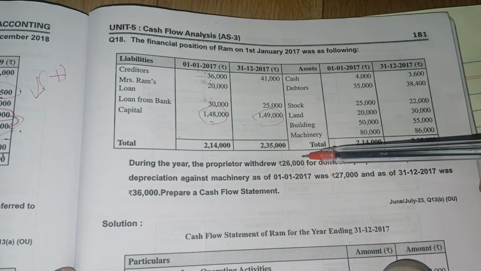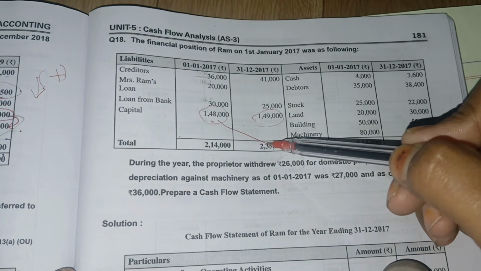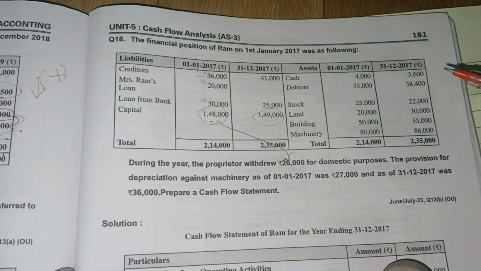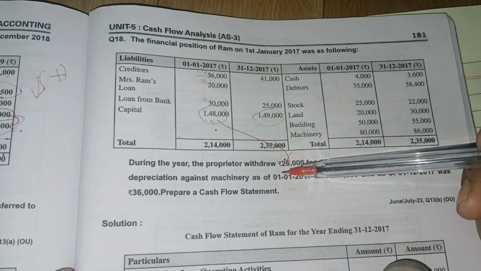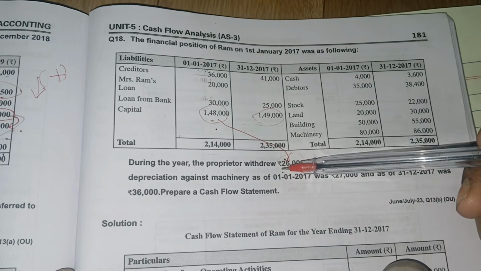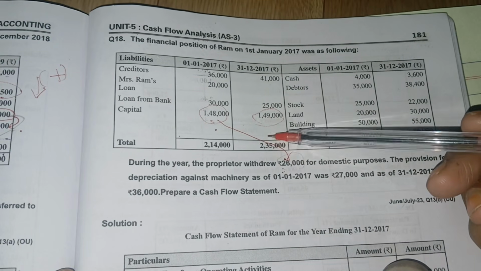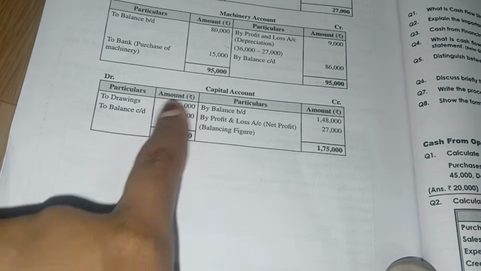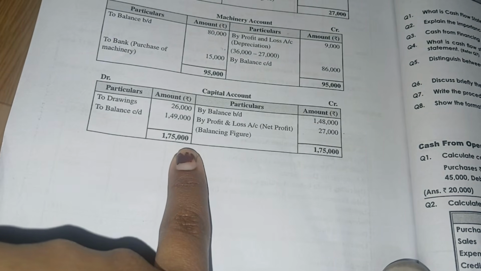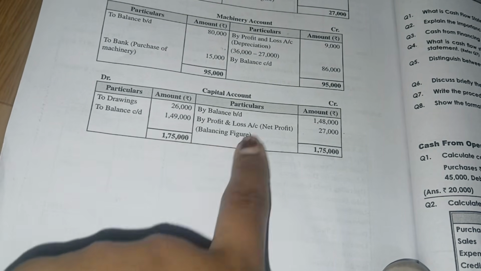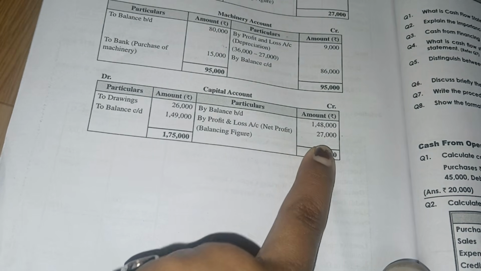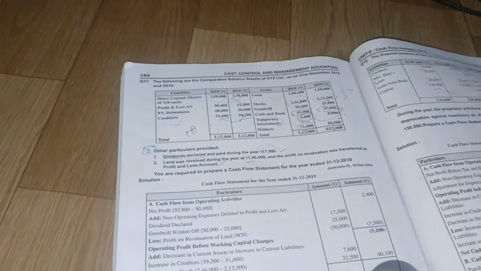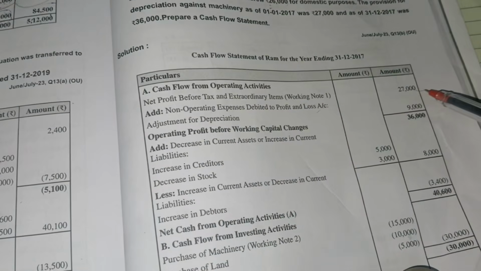Drawings made during the year, always we need to add to the opening only. So 1,48,000 plus 26,000, it will give some amount. From that, the balance against 1,49,000 is called net profit. Wait, I'll show you. 1,48,000 here is the opening. Closing, drawings should be added to the closing value. It will become 1,75,000. 1,75,000 minus 1,48,000, you will get 27,000. So this 27,000 is your net profit of the year.